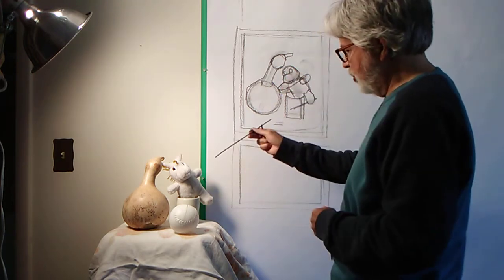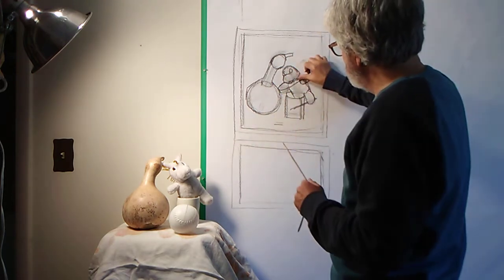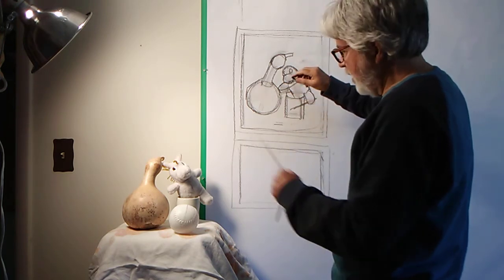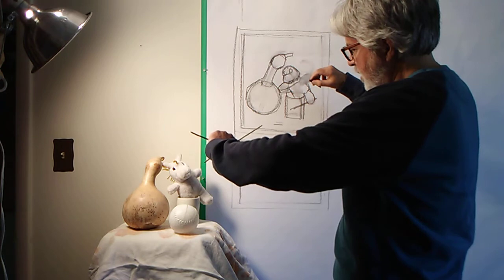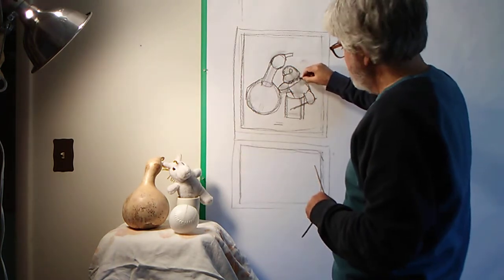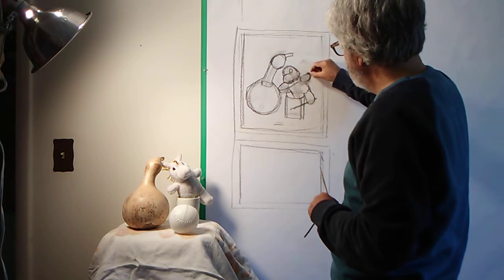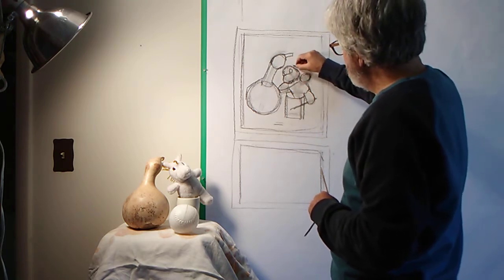So what I want to do is check these arms out. This one's going to curve a little bit, and this is what's nice about your thumbnails. You're trying to figure these out. So this one, I want to check them out a little closer. It's a little bit higher than what I originally had it, which will work better. He's going to sit in there.